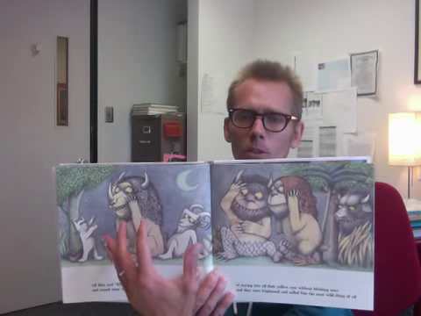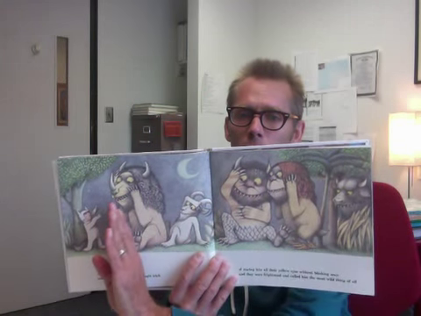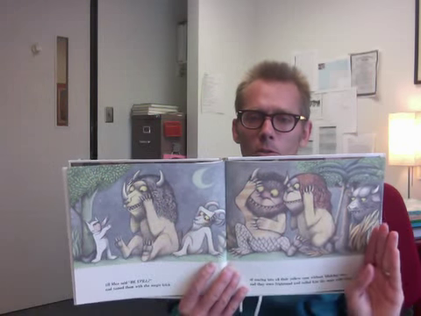A symmetrical composition would have everything balanced straight out from the center line, equal stuff over here, equal stuff over here. And we do have 1, 2, 3, 1, 2, 3, but we've also really got this clear division of Max over here, Wild Things over here, pulling things into an asymmetry. So it's an asymmetrical composition.